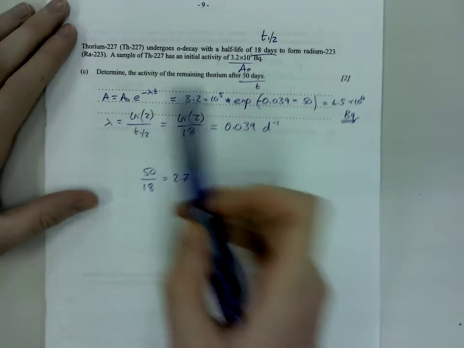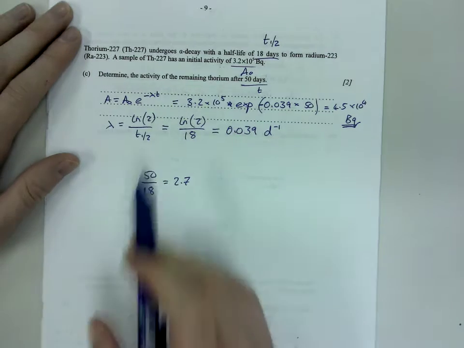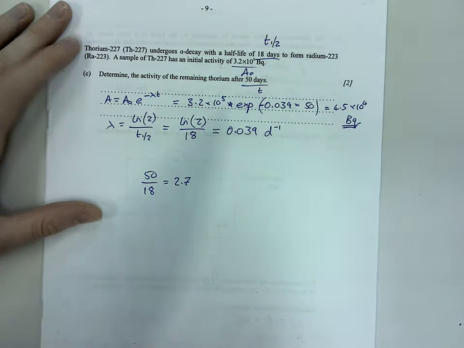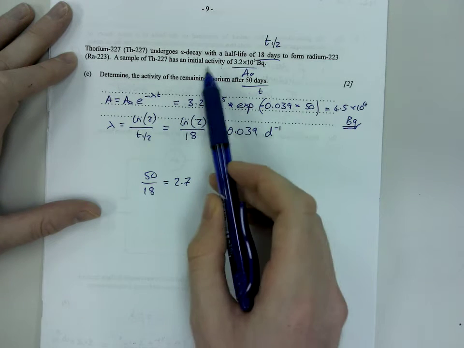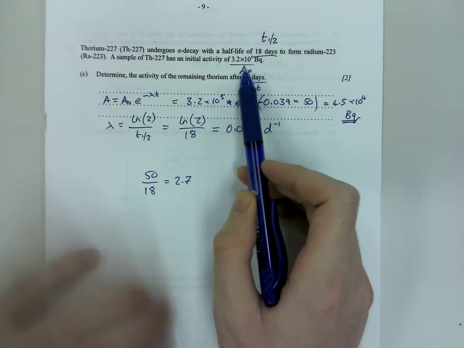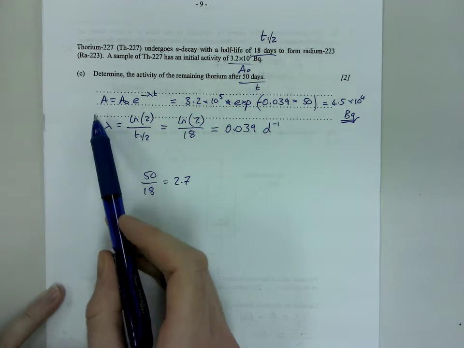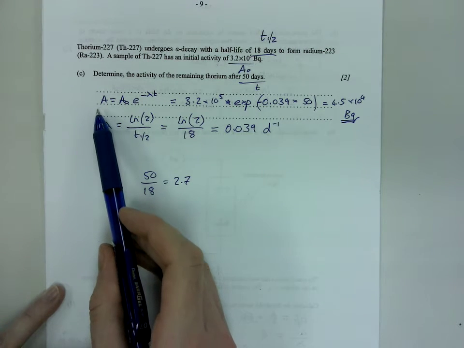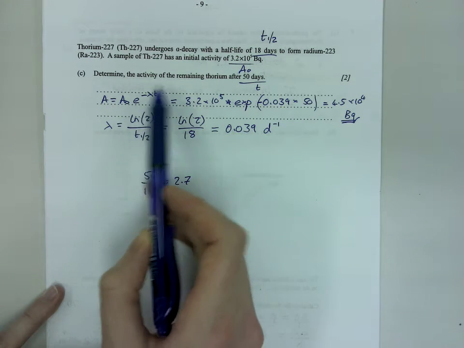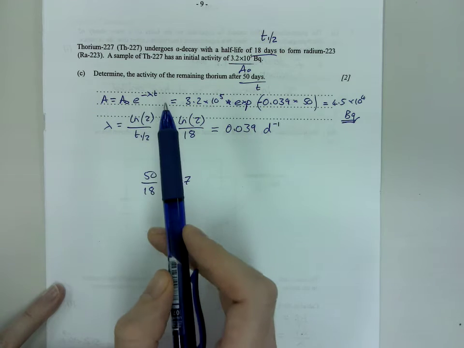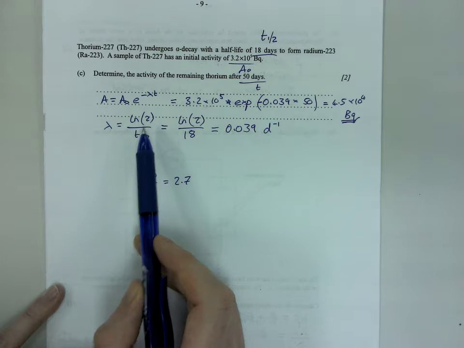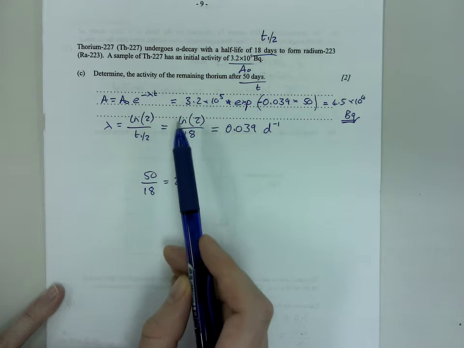It then says thorium-227, which is one of the products I think, undergoes alpha decay with a half-life of 18 days, so that's T1/2, to form radium-223. It has an initial activity, so A0, of 3.2 times 10 to the 5. We need two equations for this. The first one is the equation for activity and how it relates to time. So A equals A0 e to the minus lambda t. So this is what causes it to decay. And we also need the fact that lambda, the decay constant, is equal to ln2 over T1/2. Well, ln2 divided by 18.